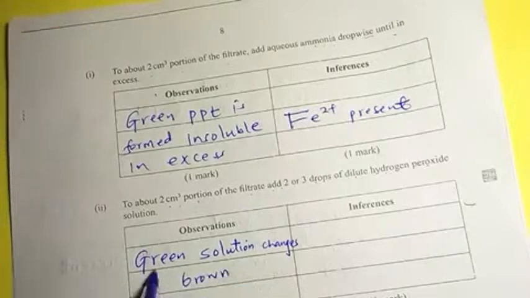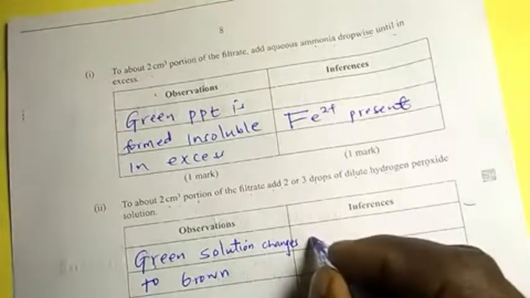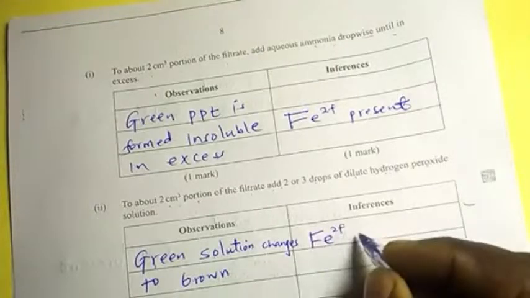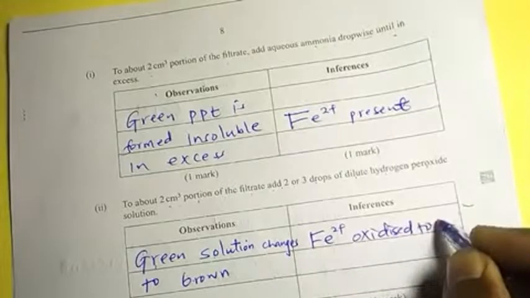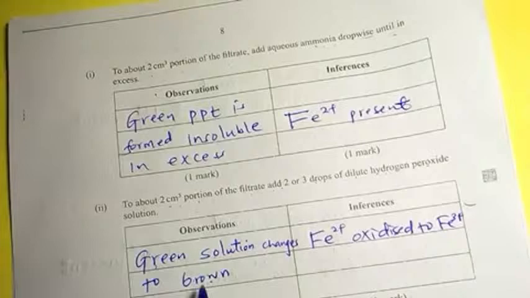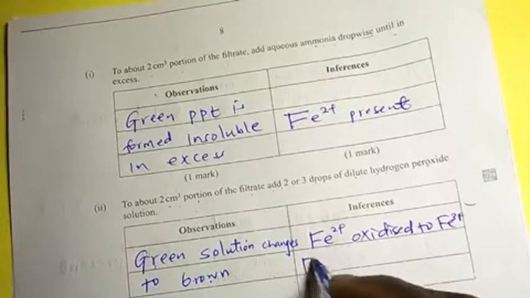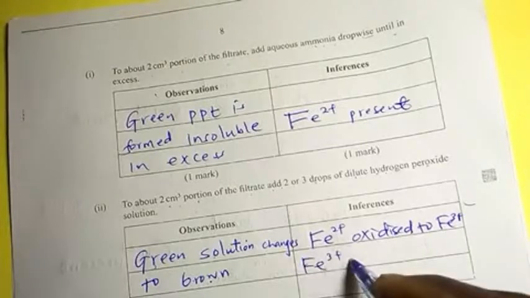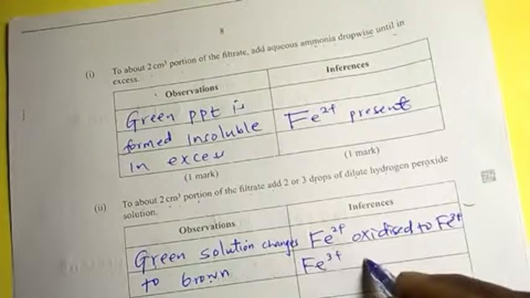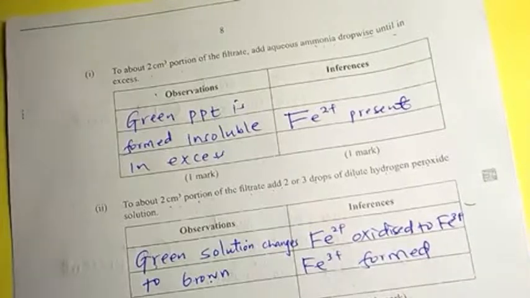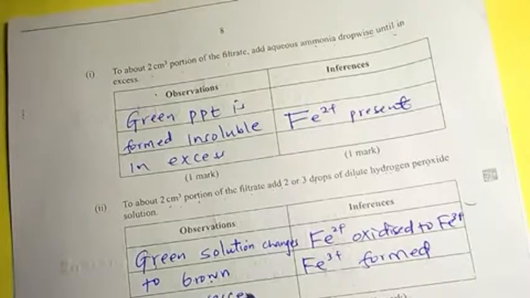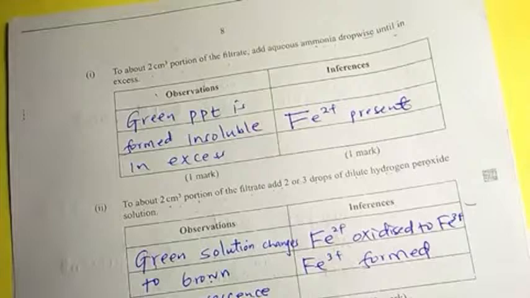That means iron 2 is oxidized to iron 3, because iron 3 is the one which is brown. So you can say iron 3 formed. And there you expect an effervescence. You don't have to put anything there.